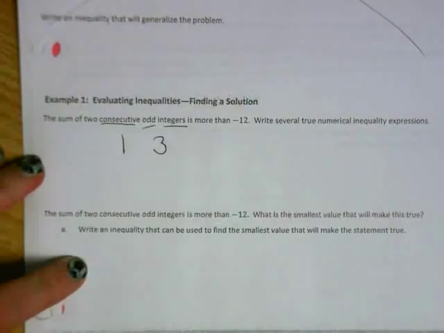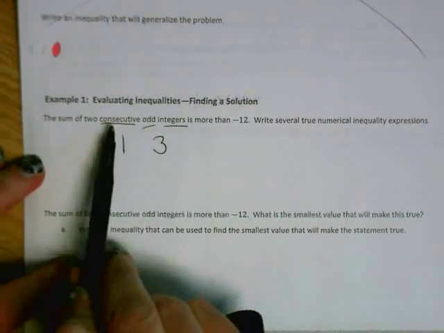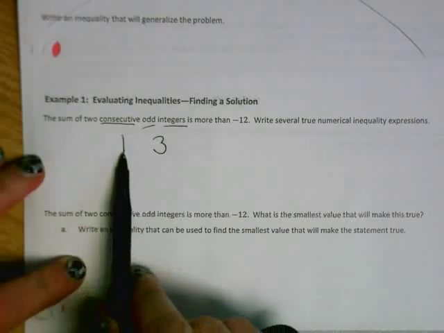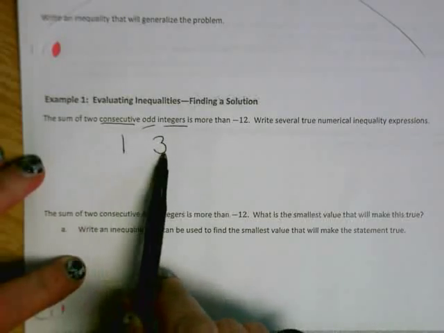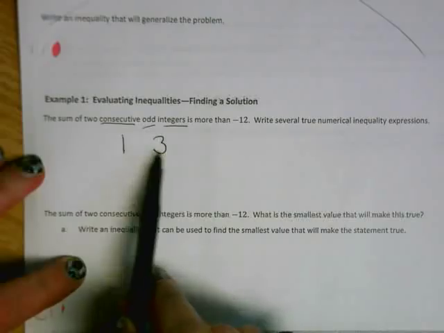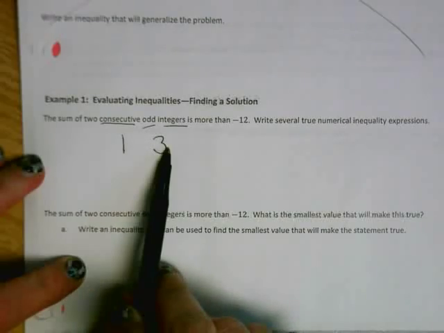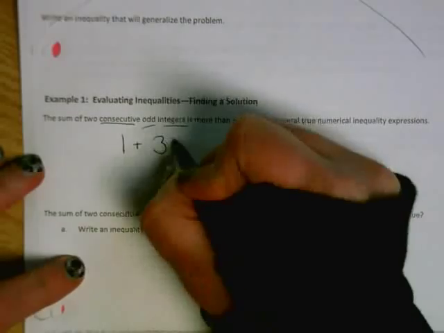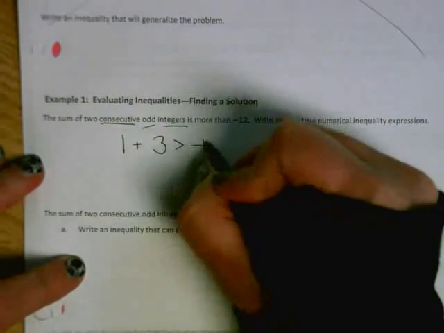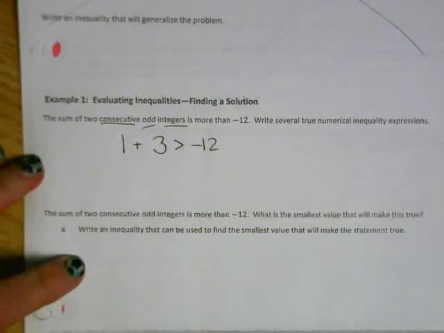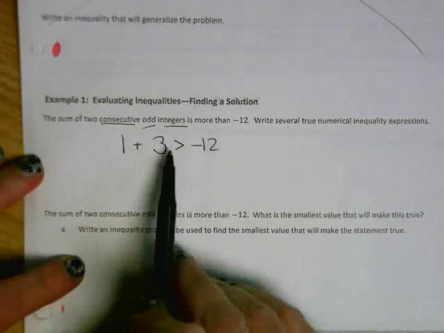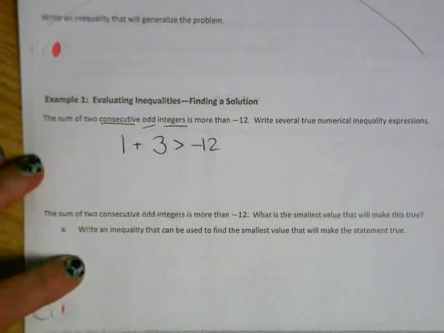Those would be consecutive odd, because consecutive means one right after another, and the next odd number after 1 would be 3. So is the sum of these two, my random example, more than negative 12? Is 1 plus 3 greater than negative 12? Yeah, 4 is greater than negative 12. So do 1 and 3 work in this situation? Sure.